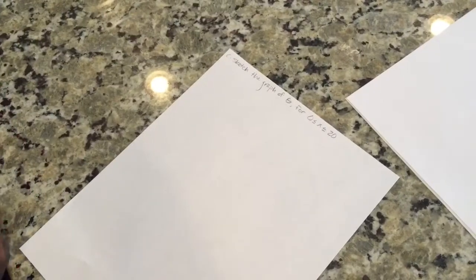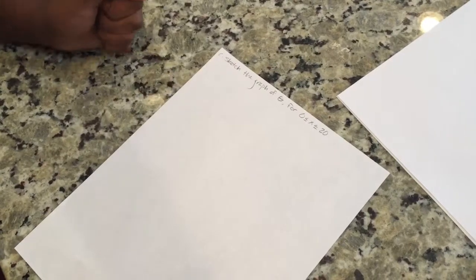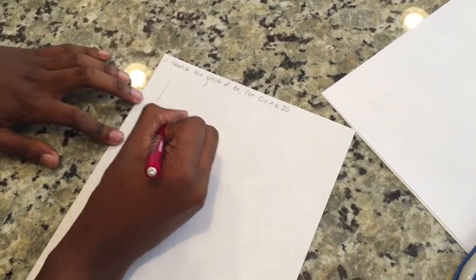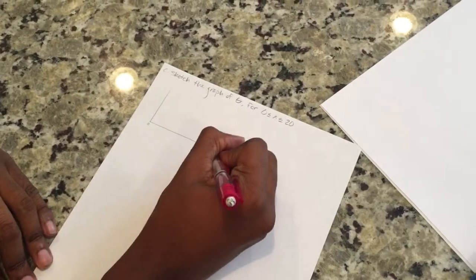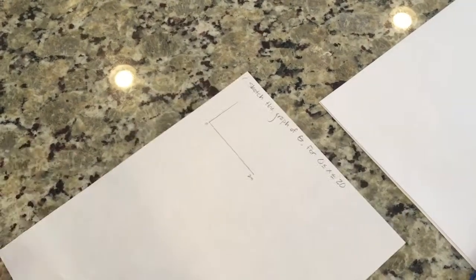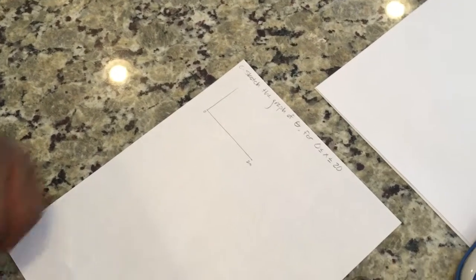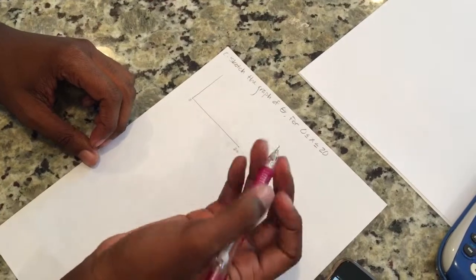Okay, so part C is asking, sketch the graph of theta for when x is in between 0 and 20. So we'll just draw our little axes right here. There's the y-axis, and then there's the x-axis, and then here's 0, and then here's 20. From part B, we found that when x equals 0, theta is equal to 0.994.